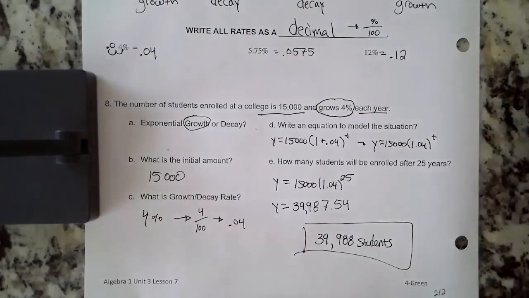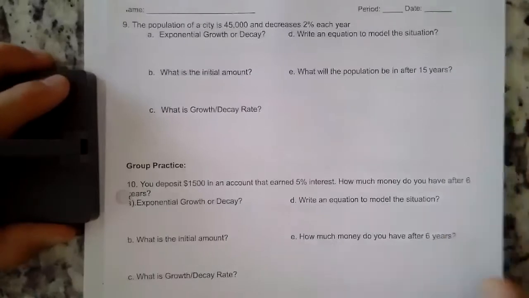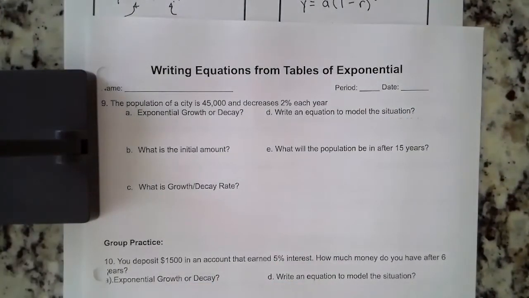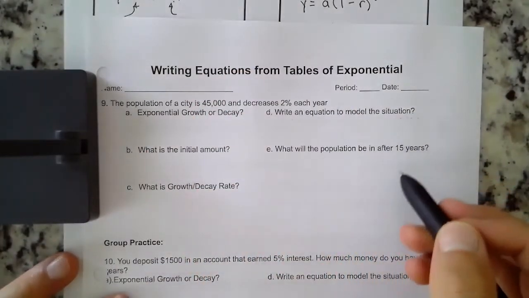All right, let's just go ahead and set up one more, and then we'll call it done for this lesson. So this is our next page, looking at number 9. Okay, same idea. Let's go ahead and identify some of the important words and then work through each question to help us come up with the equation and then make predictions.